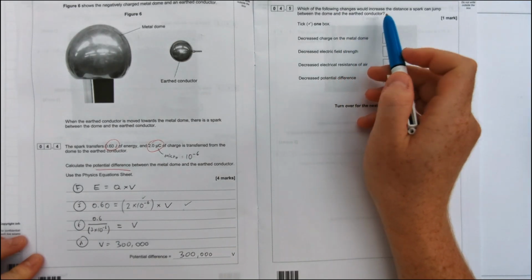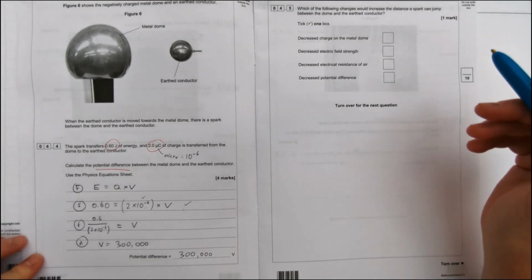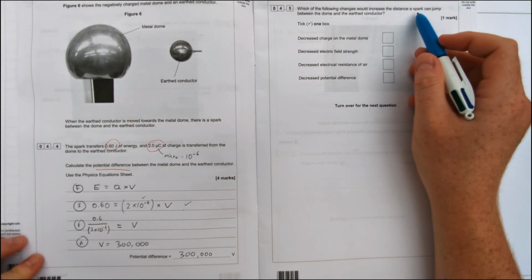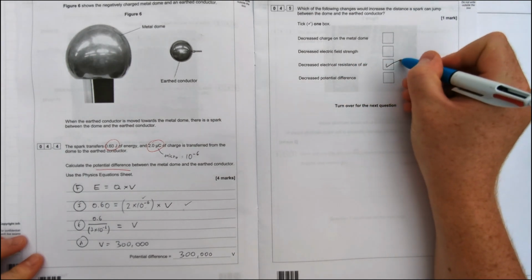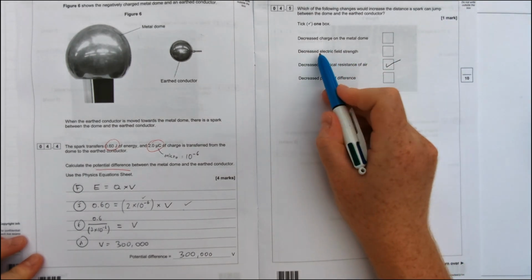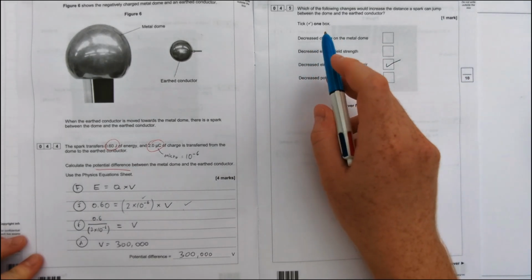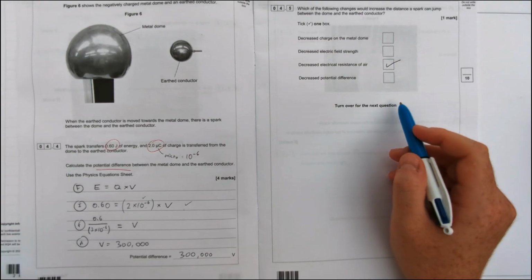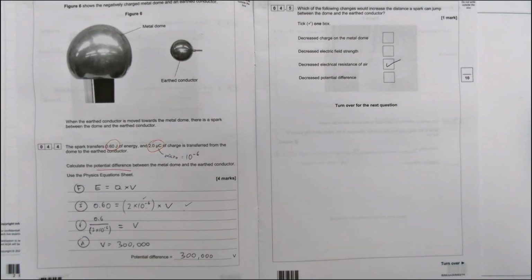Next one, which of the following changes would increase the distance a spark can jump between a dome and a conductor? So for a spark, we need to have less resistance, basically. So we decrease the electrical resistance of the air. We could do it with a higher field strength. We could do it with an increased charge. We could do it with higher potential difference, but these all say decrease. So the only decrease that would be worth a mark there is the electrical resistance, and that's the answer for 4.5.